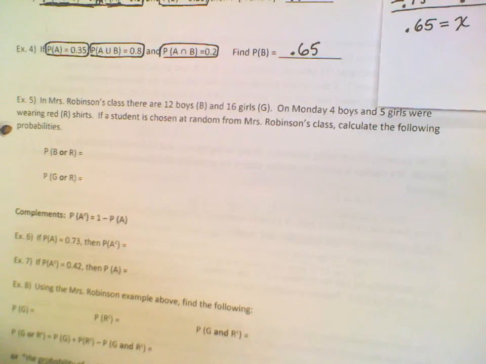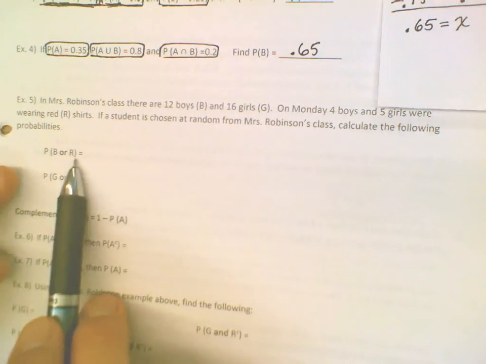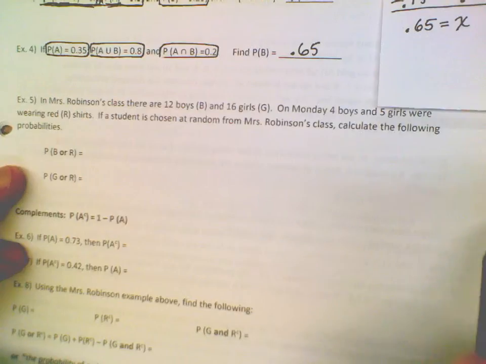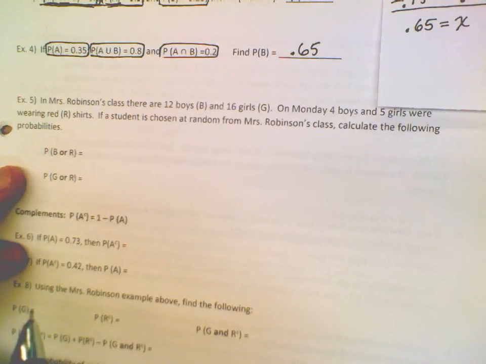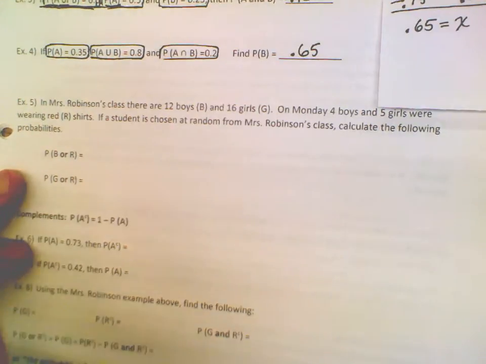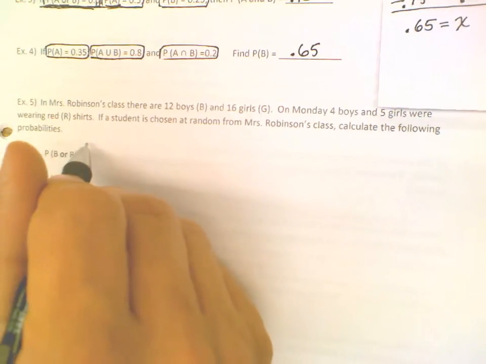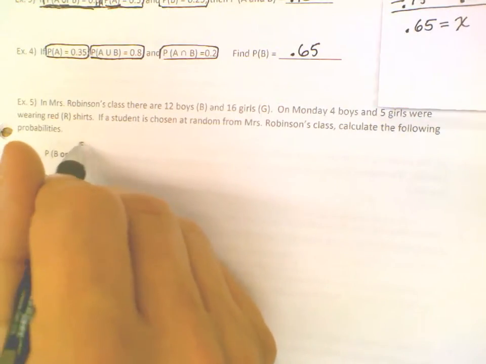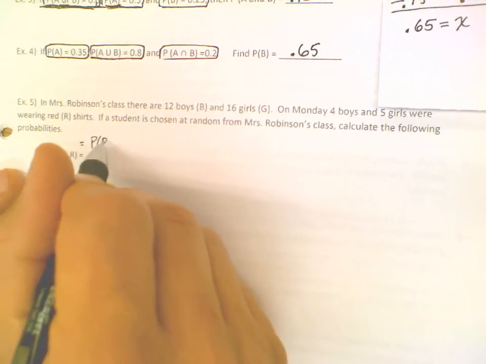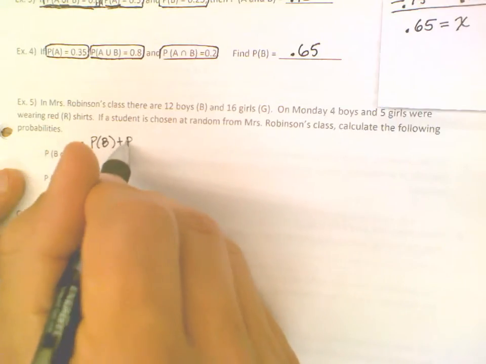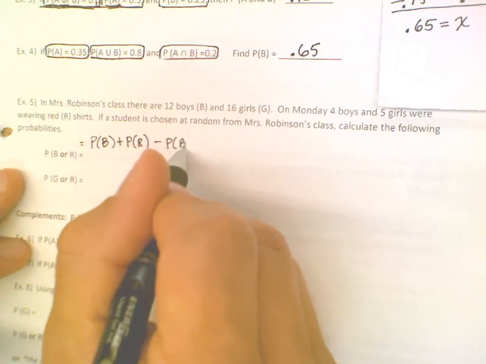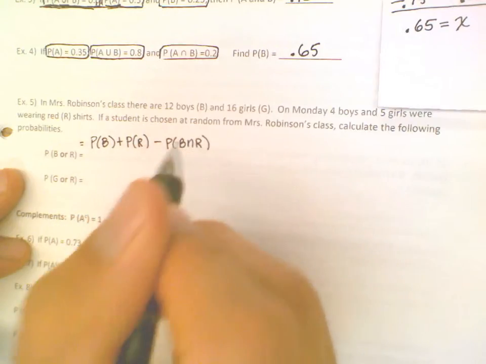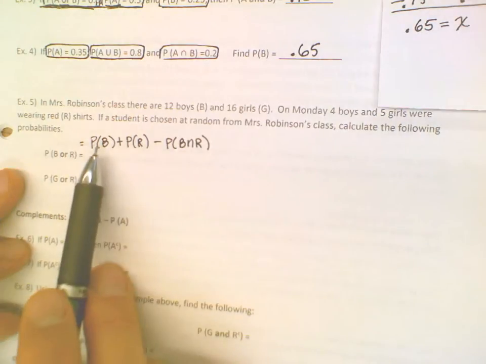Would you like to draw a Venn diagram, a picture of the situation, or you just want to try using the formula? Okay, so you want to try using the formula, so let's do it. It's going to be the probability of B plus the probability of R minus the probability of B and R. So now we have to just read carefully.